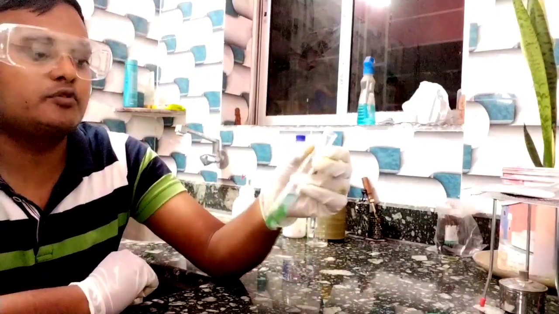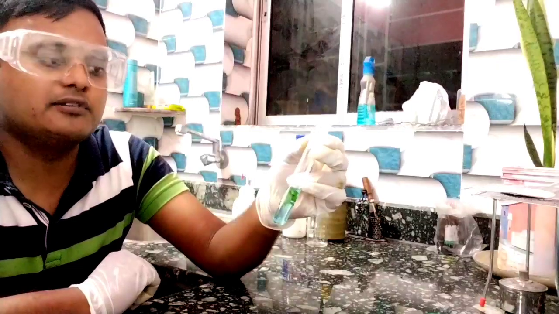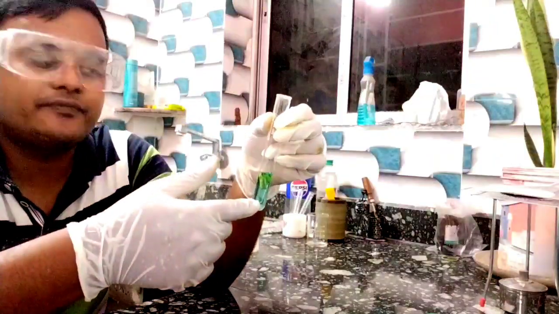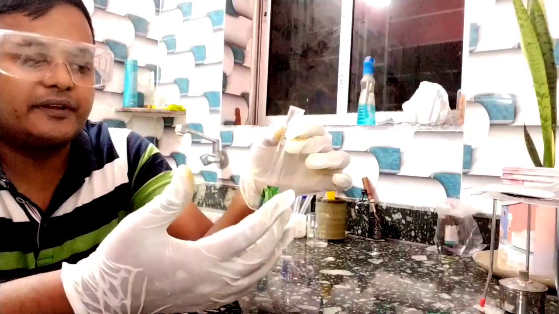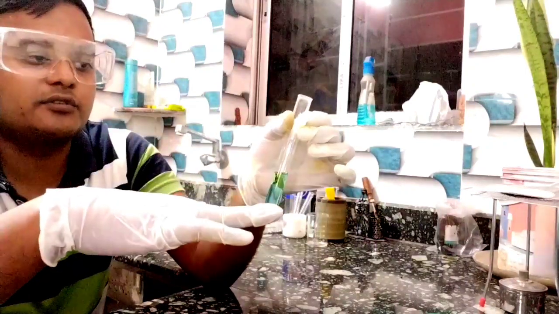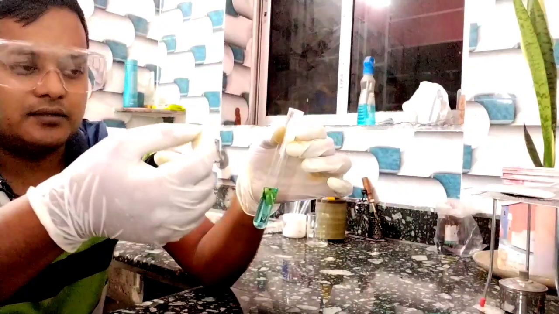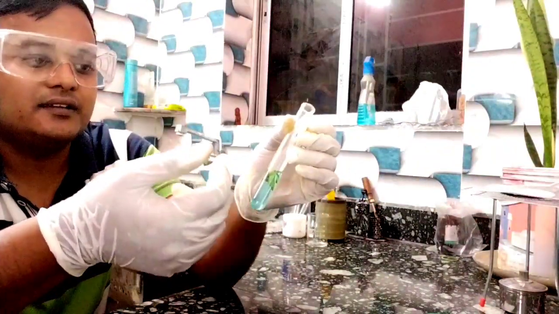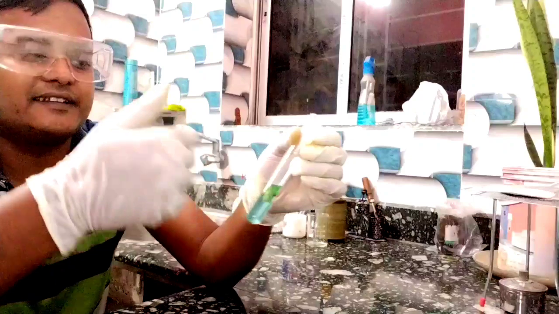Now see, you have to keep it for half an hour and you will see the change. The color is blue now because I used blue sanitizer. After half an hour, the complete solution will turn green because the chlorophyll present in the leaf dissolved in the ethanol present in that sanitizer.